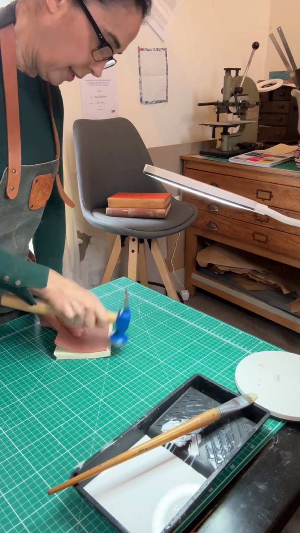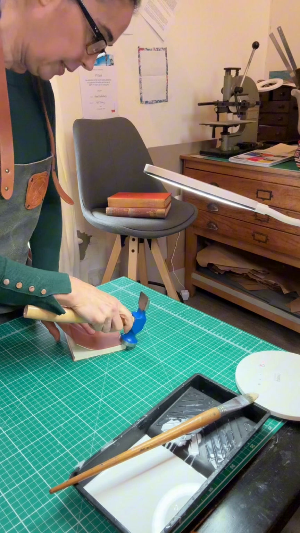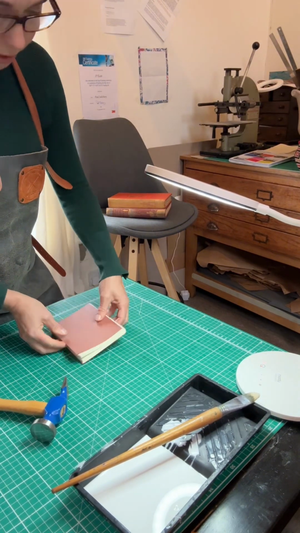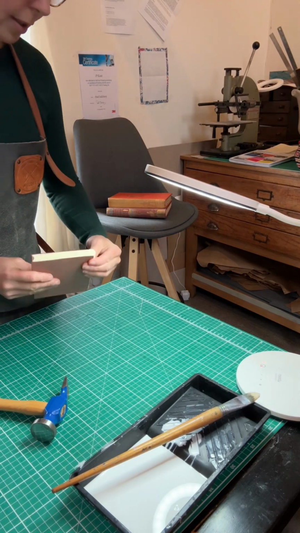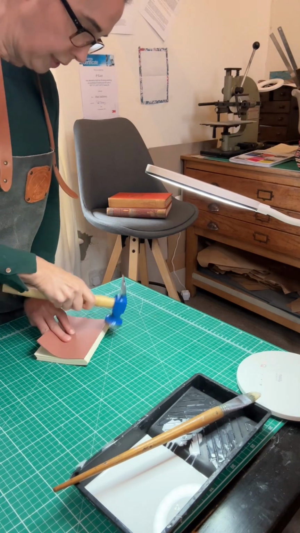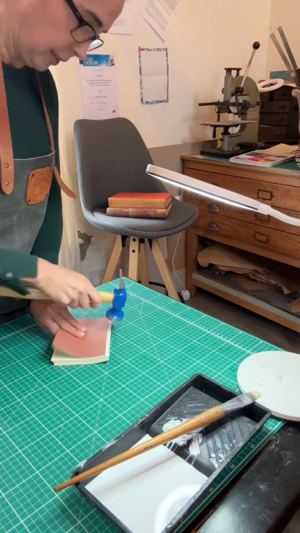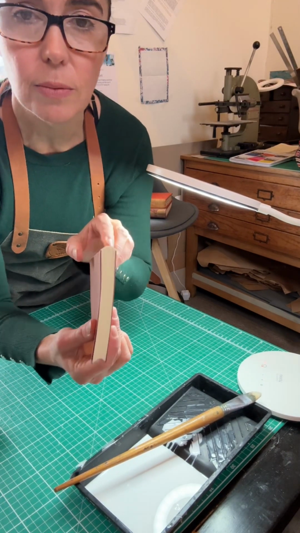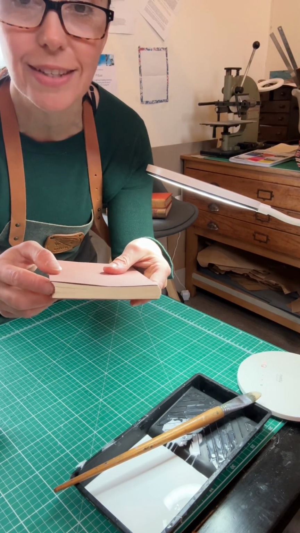You don't want to break the text block. You don't want to damage the end paper. You don't want to damage the foredge, so you need to be careful all round. Okay, so that looks nice. That's a nice rounded spine, maybe a little bit more over here. Okay, so here we can see it's a rounded spine, and you've got this lovely curve in the foredge.